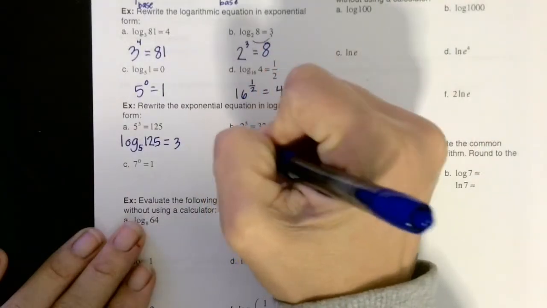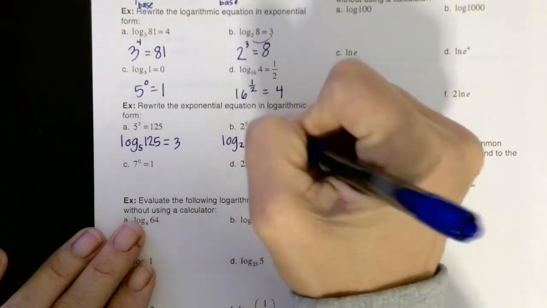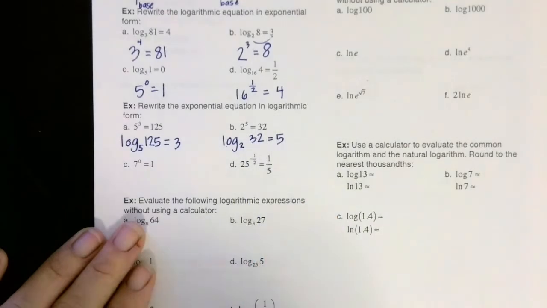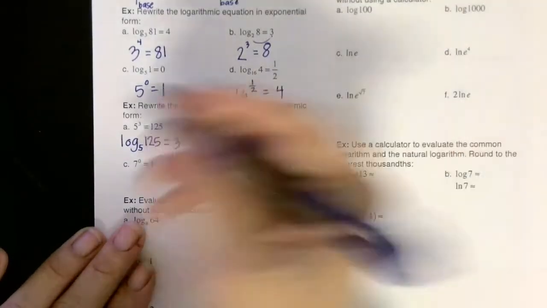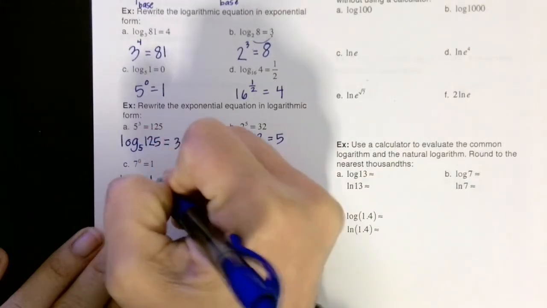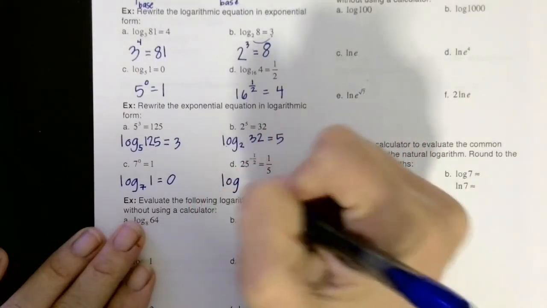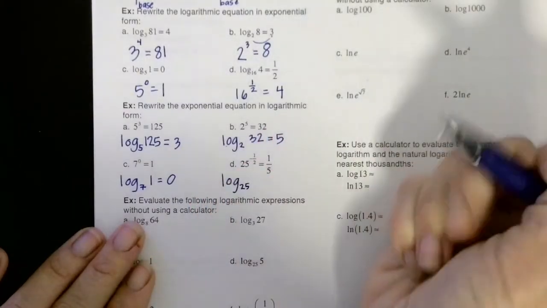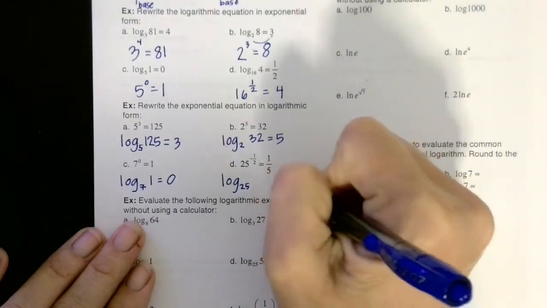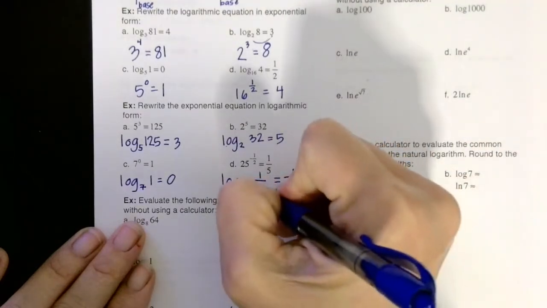Log, the base is 2, the exponent is 5, so the argument has to be 32. So this is read log base 2 of 32 equals 5. Again, pause if you want to try these on your own. Log base 7 of 1 equals 0. And log base 25, this one's a little tricky because there's fractions, but it's the same thing. The exponent is negative 1/2, so the logarithm has to equal that of 1/5.